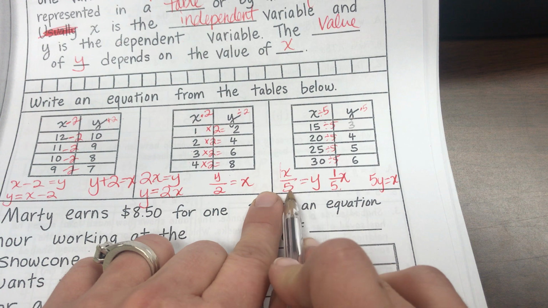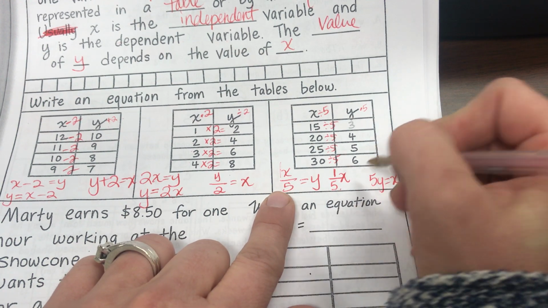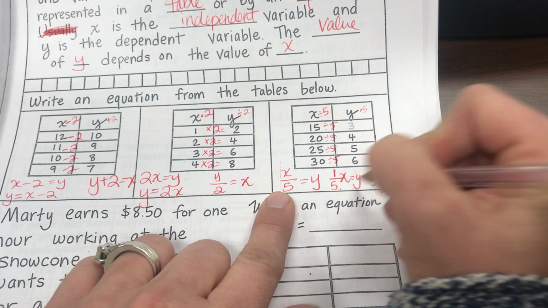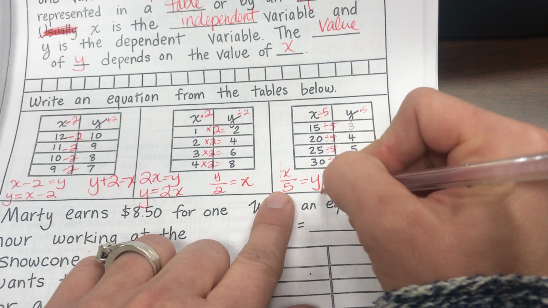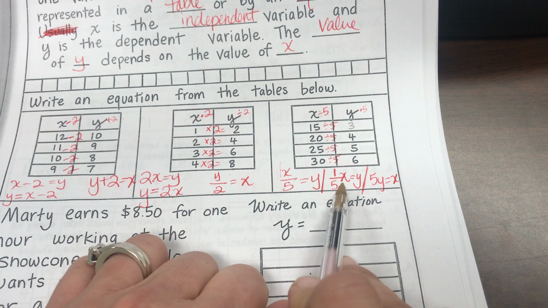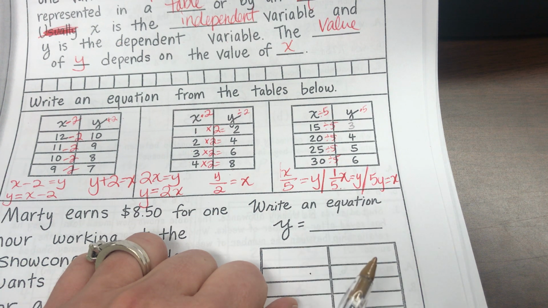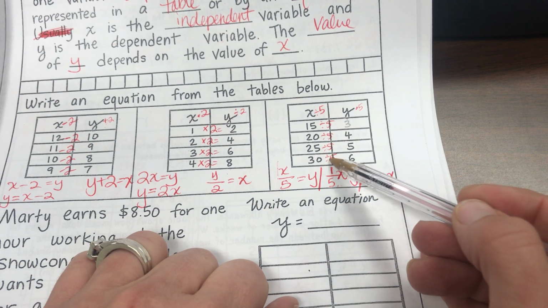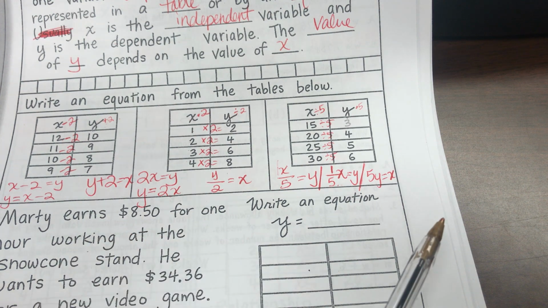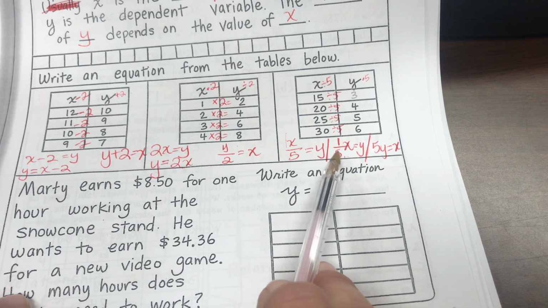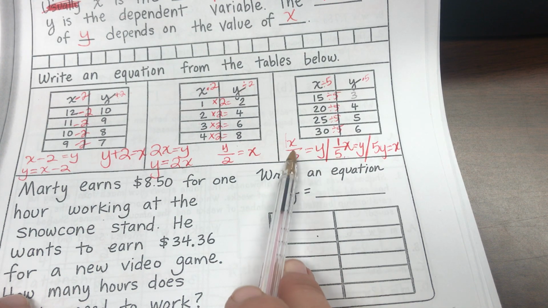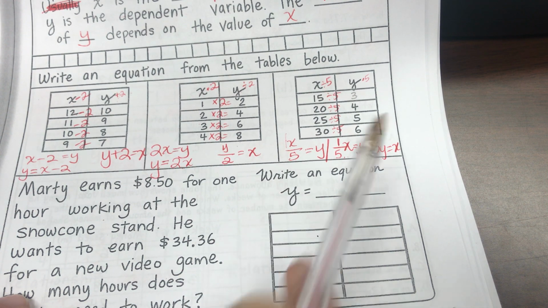So dividing by 5 and multiplying by 1/5 is going to get me the same answer. Okay, so I think on the back of the first page, number 3, keep that in mind, okay? If you're putting division here and you can't find something that looks correct, think about multiplying by 1/5 gets you the same answer as dividing by 5.